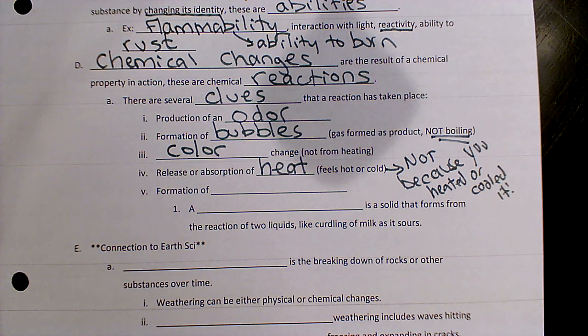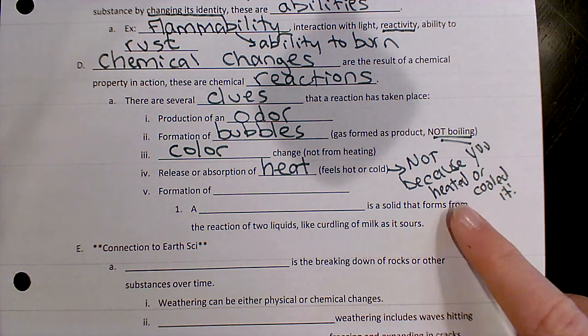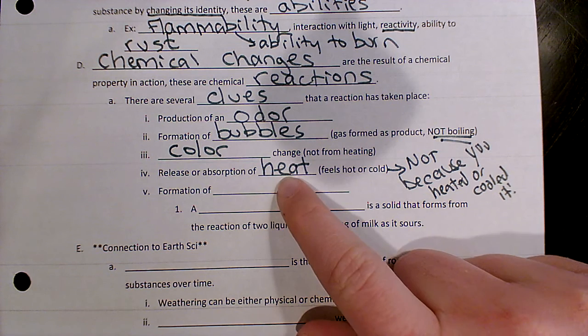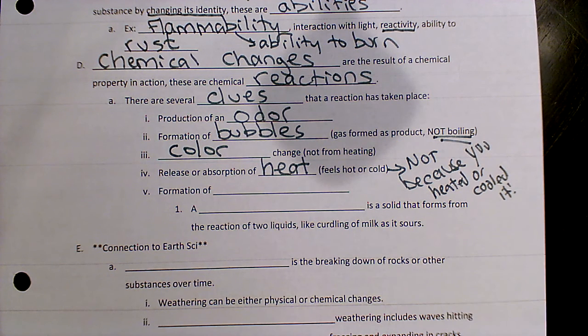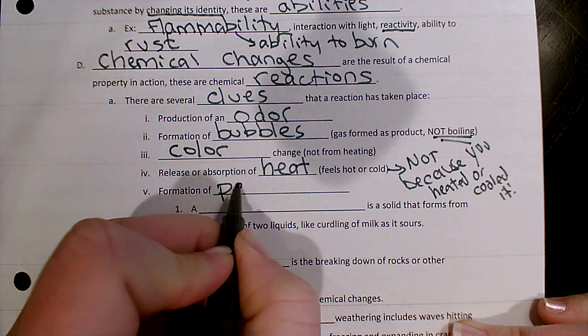So you didn't heat it up. It's heating up because of a reaction. That's the distinction there: not because you heated or cooled it, but it gets hot or gets cold all by itself. And the last one, we're going to have a new vocabulary word. Here's the formation of a precipitate.